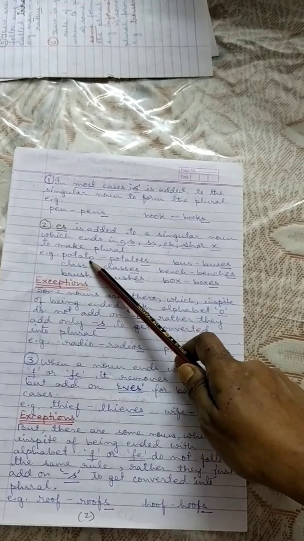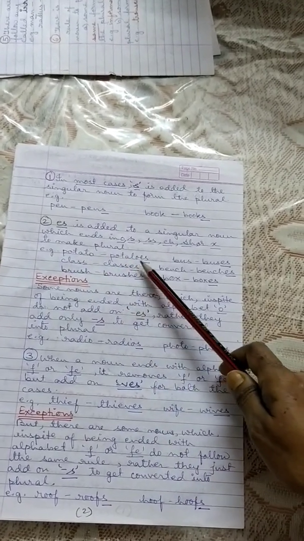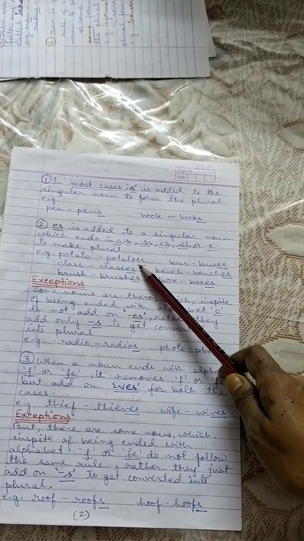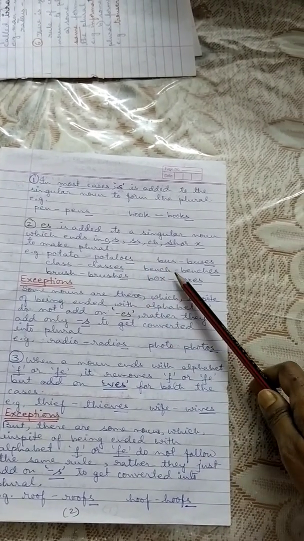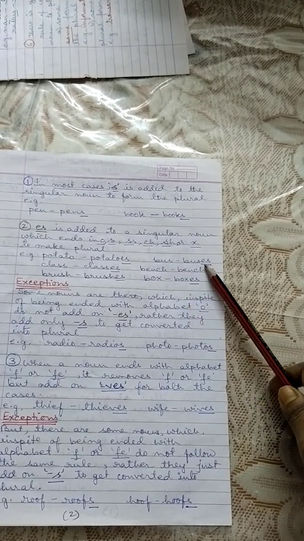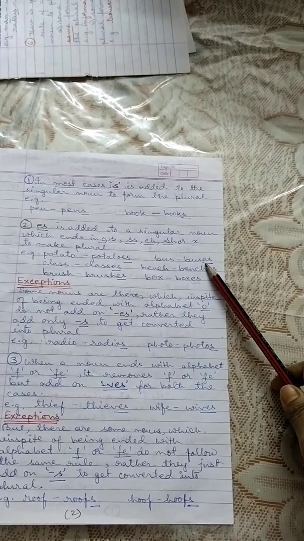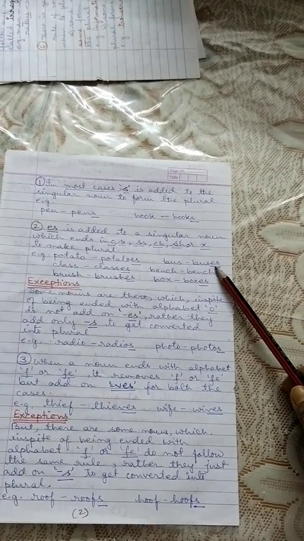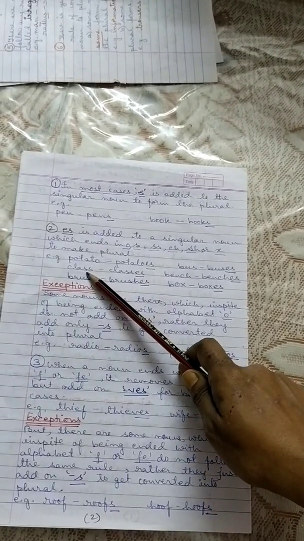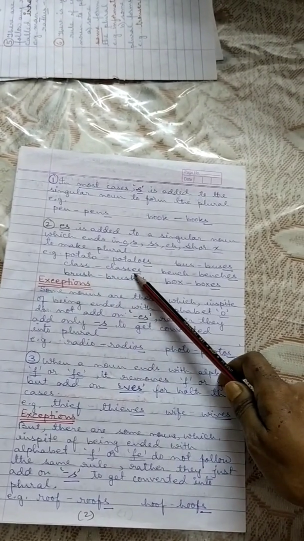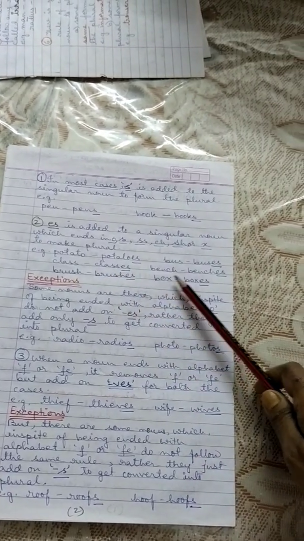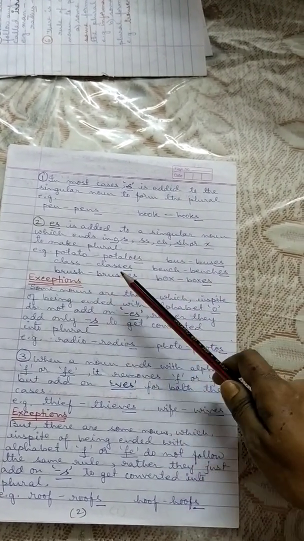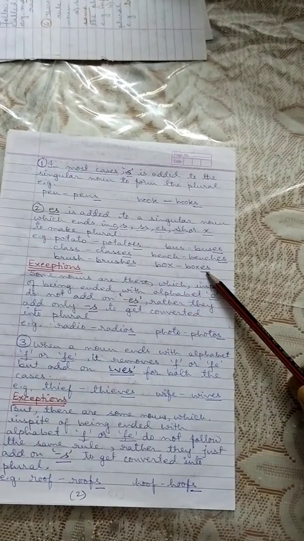For example, potato, which ends with an O, becomes potatoes. We added ES at the end of potato, after the O. Bus, which ends with an S, we added ES after the S and it becomes buses. Class, which ends with double S, we added ES after the double S and it becomes classes. Bench becomes benches, brush becomes brushes, box becomes boxes.